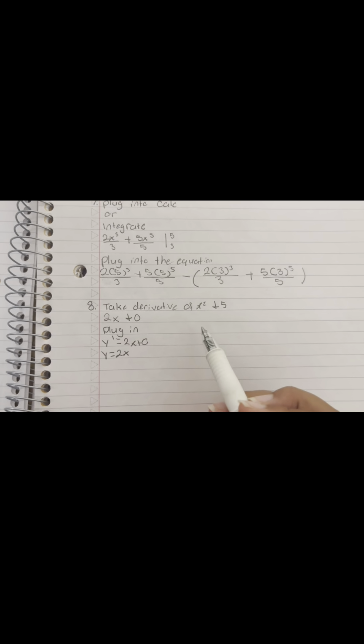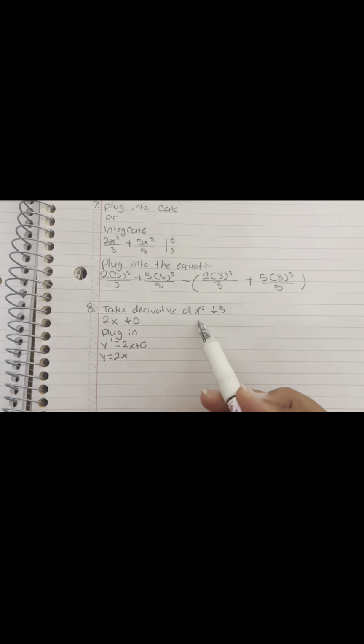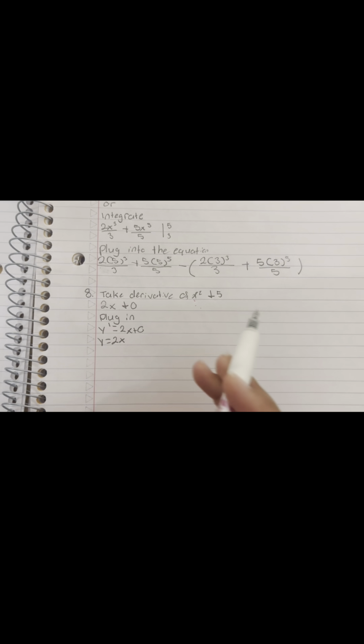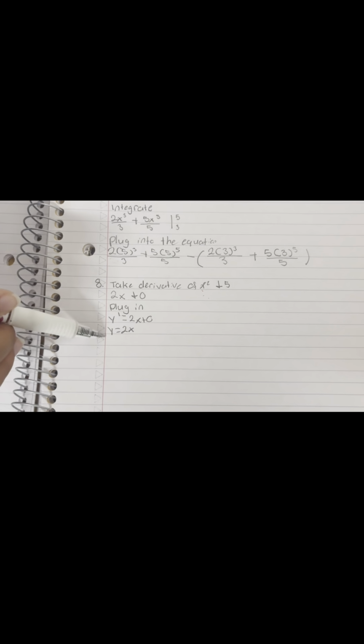First things first, I'm going to take that derivative. So x squared becomes 2x, and 5 just kind of disappears. And now we're going to plug in. So y prime equals 2x plus 0, meaning y prime is in fact 2x.